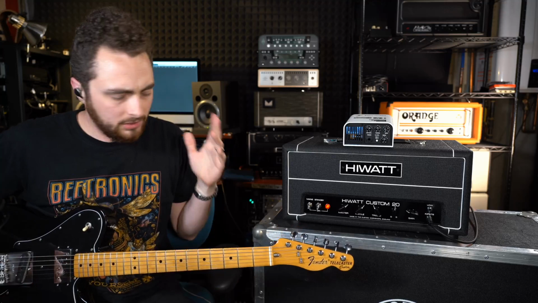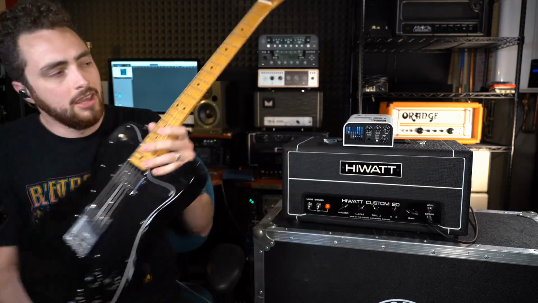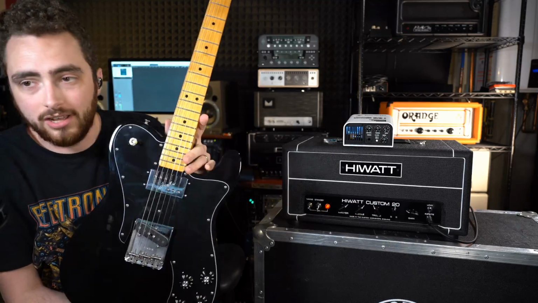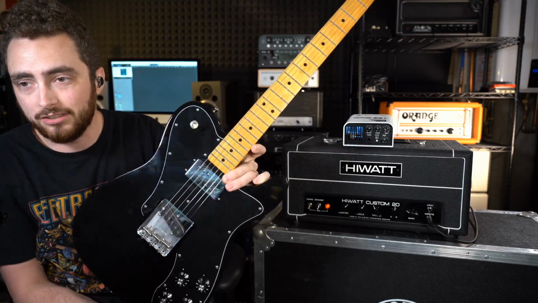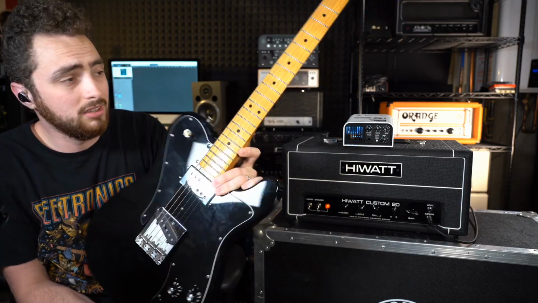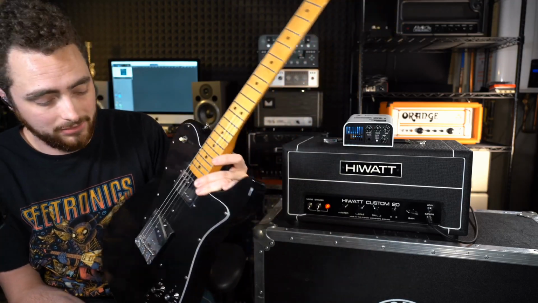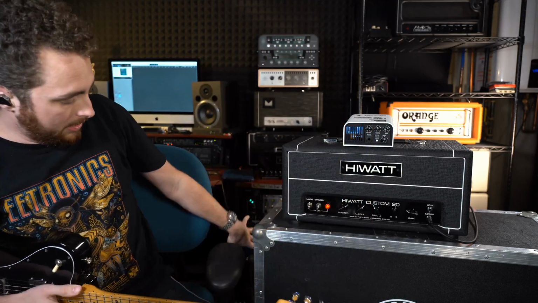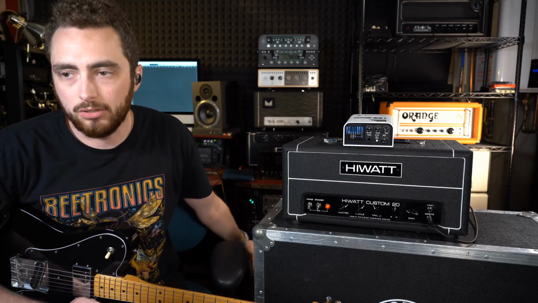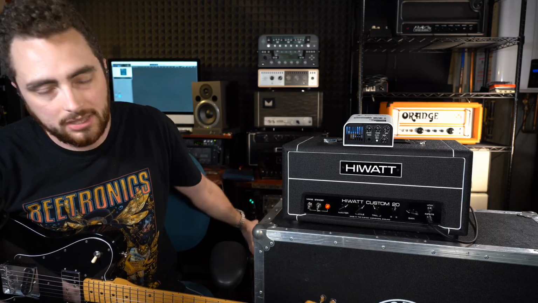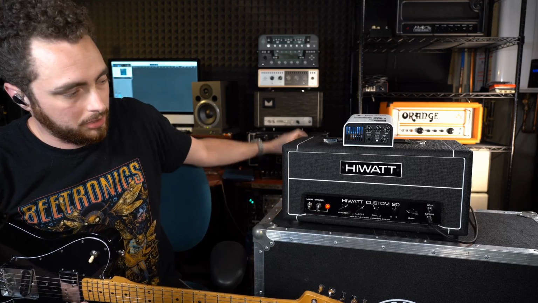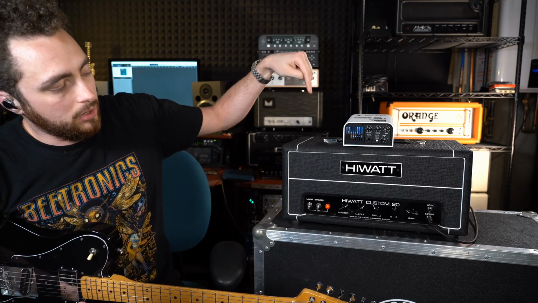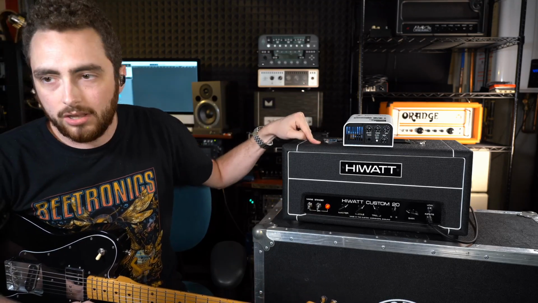So quickly, signal chain today, running the Fender Ventera Tele, the Tele Deluxe here. This thing is awesome. It's completely stock as it came out of the box. It hasn't even had a setup. So Fender Tele, going through my Vertex built pedal board on the floor right now, but everything is off. It's literally just running through the volume pedal right now, and then going into the Hiwatt Custom 20.